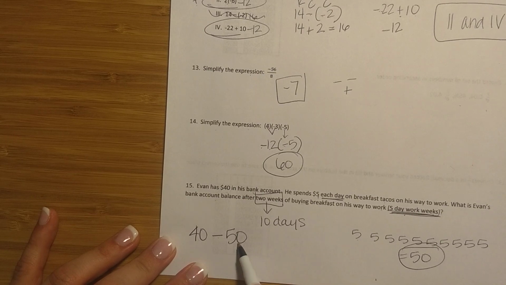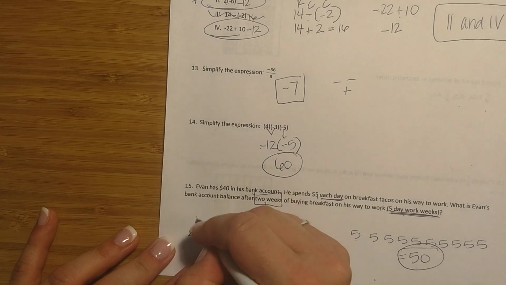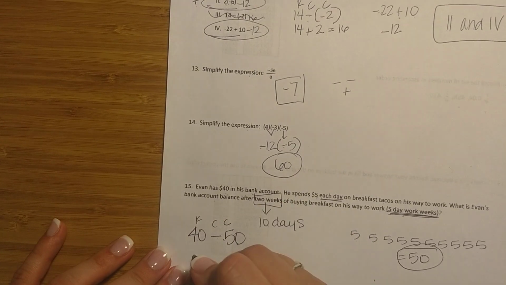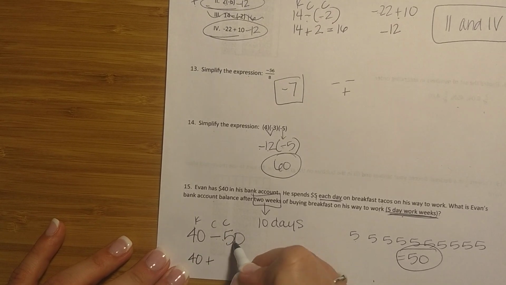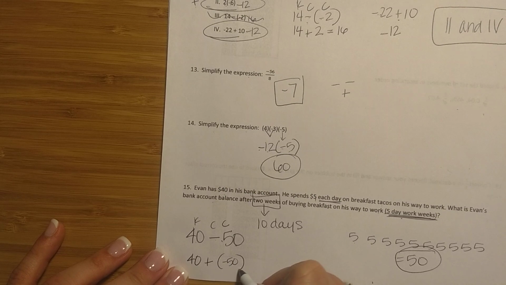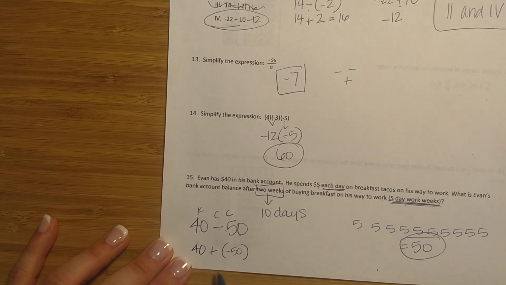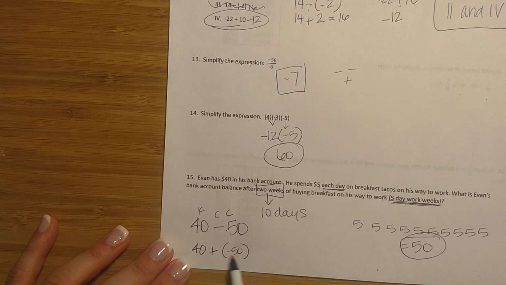So 40 minus 50, well, this is a subtraction problem, so keep, change, change. Keep your 40, change subtraction to addition, change positive 50 to negative 50. Now follow your addition rules. Are your signs the same or different? That's positive, that's negative, so they're different.